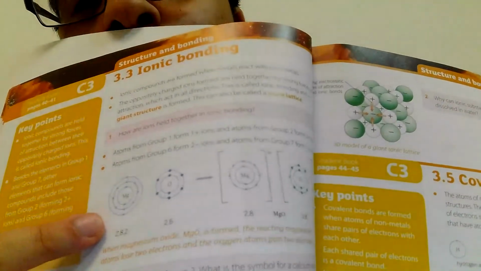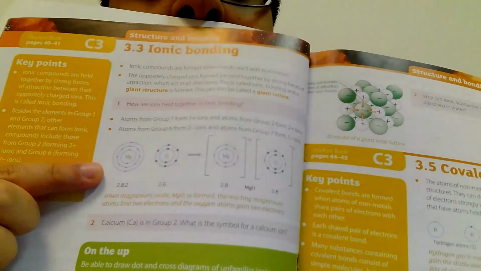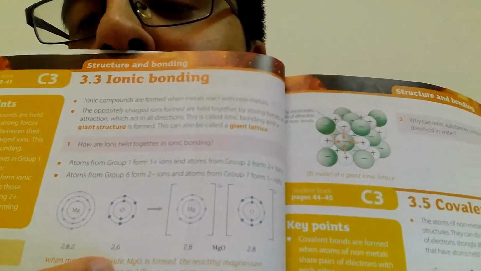It's quite hard to show here. And oxygen is 2, 6. Hopefully you can see it's 2, 6 there.